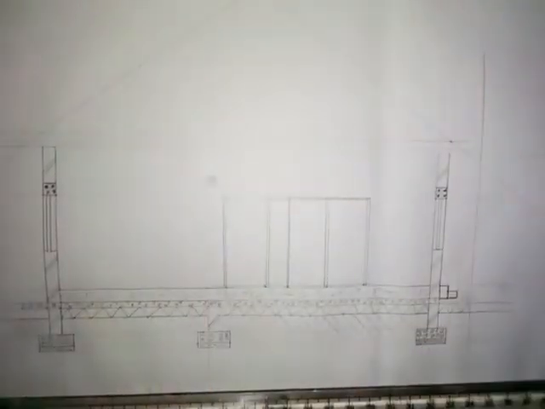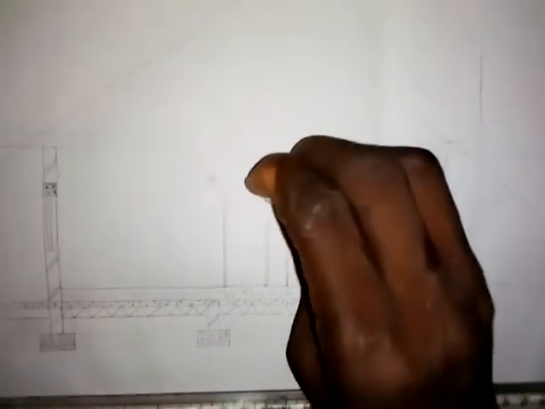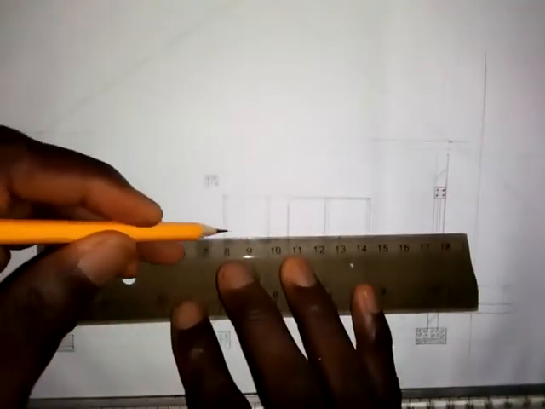All right. So the doors, as we are told, are panel doors. I need to check the type of door. So they are panel doors, and I will make my own panel door.